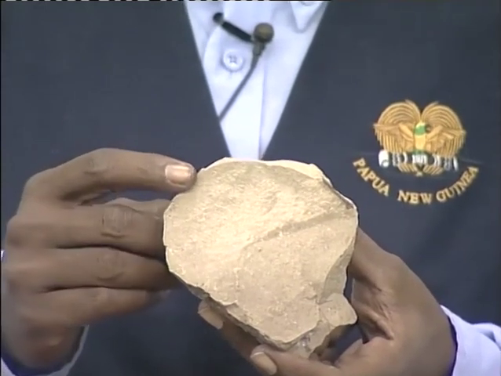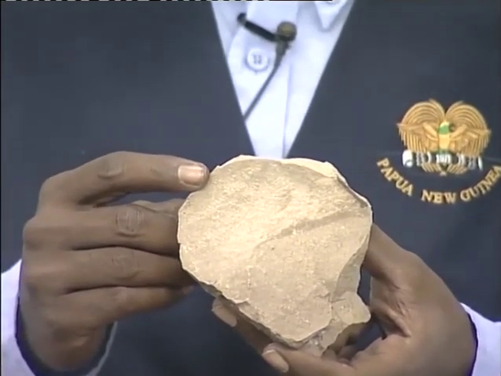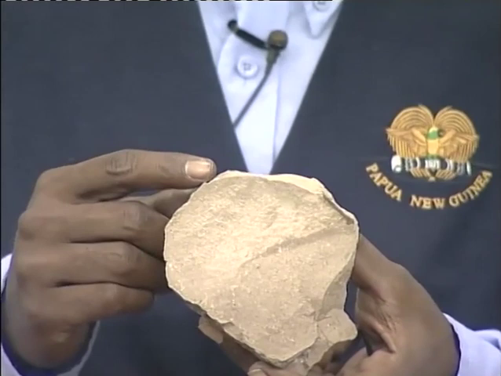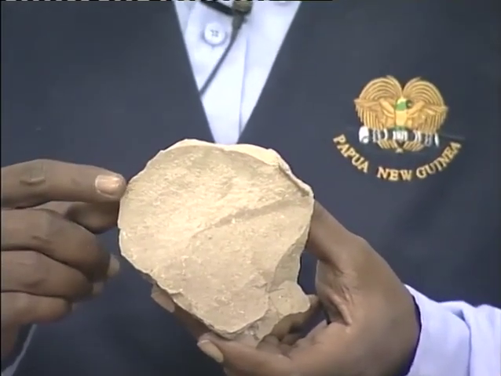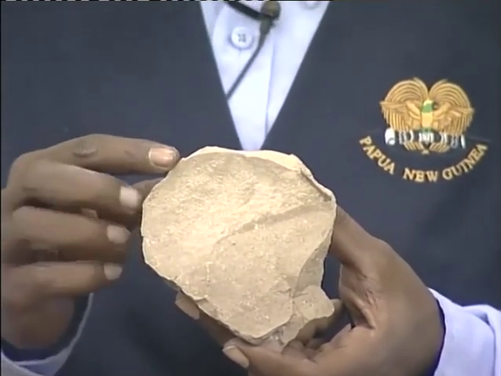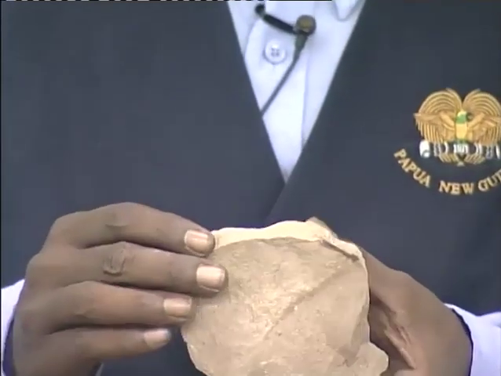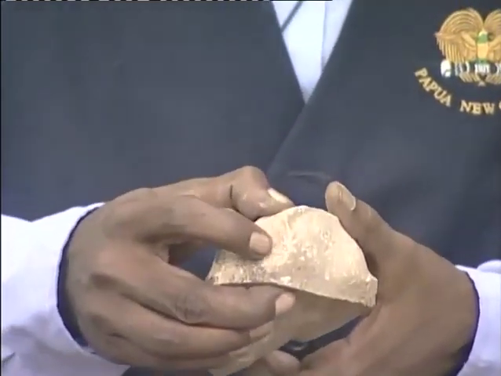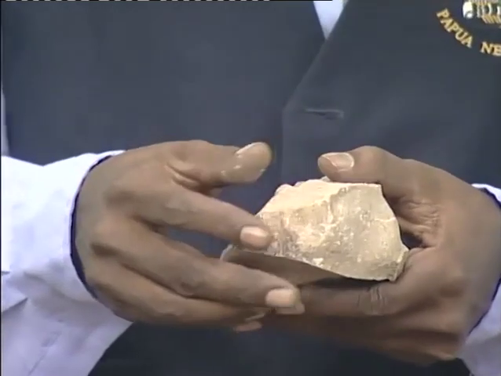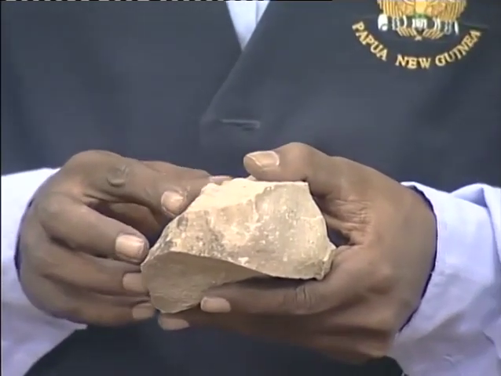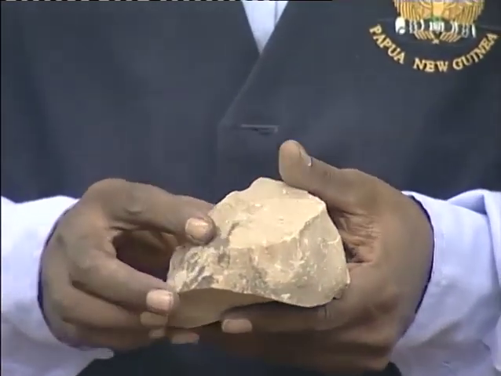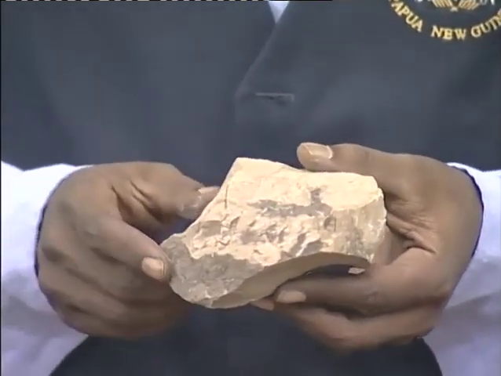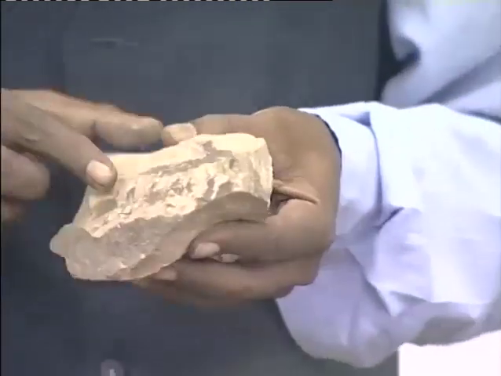Is this rock made of crystals, or is it made of grains, maybe cemented together? Or are the crystals lined up?